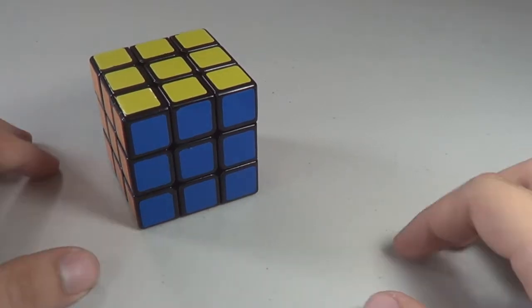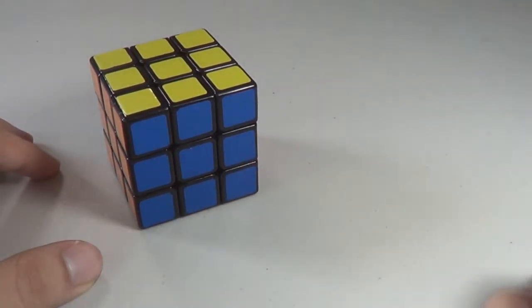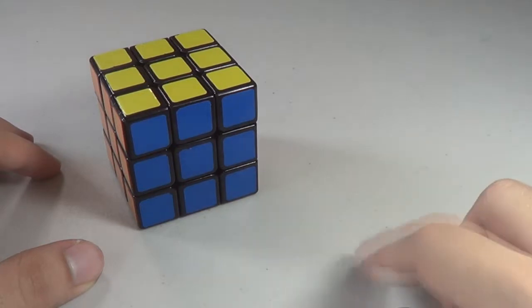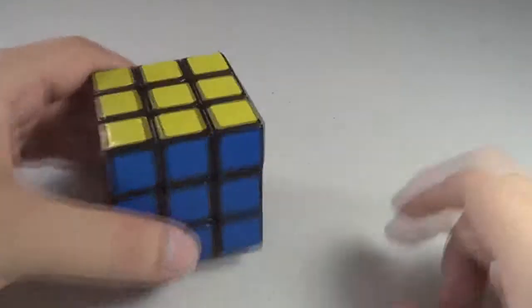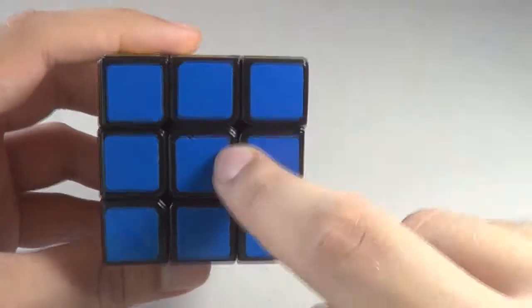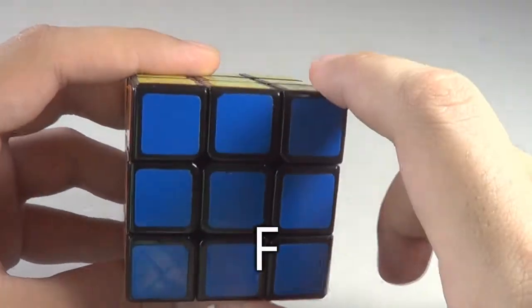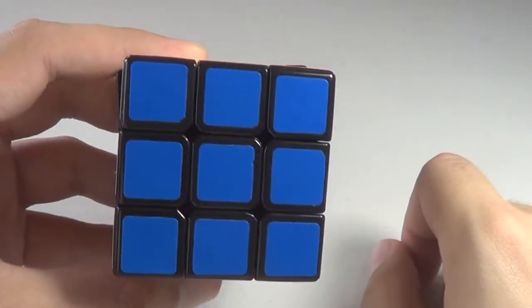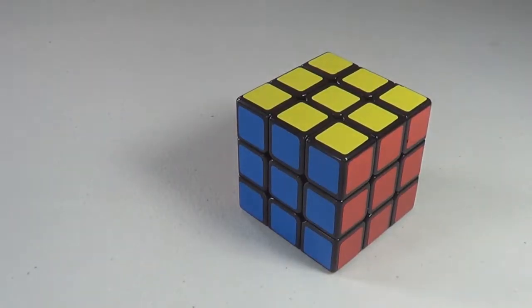Rotating a side 90 degrees clockwise will be denoted with a capital letter corresponding to its side. For example, rotating the front face 90 degrees clockwise will be denoted as an F. To rotate a side 90 degrees counterclockwise will be denoted with a capital letter corresponding to its side, followed by an apostrophe or prime symbol.